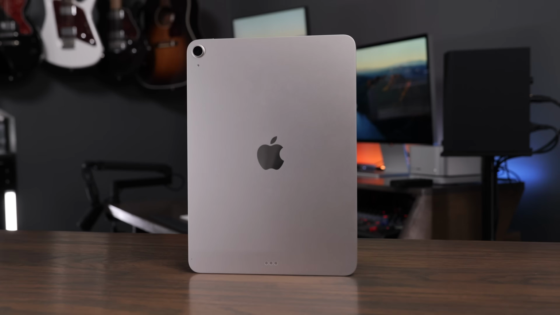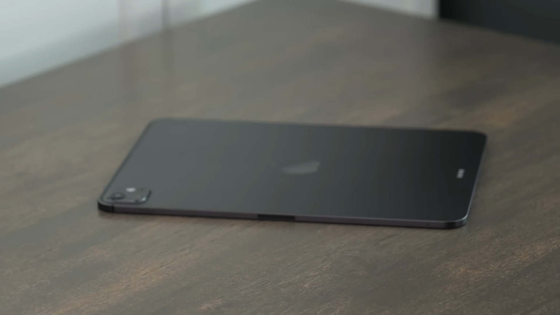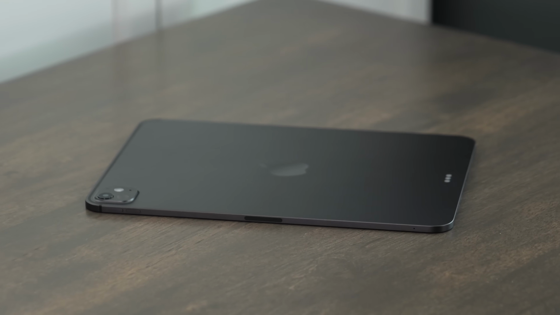But for most people, if you don't care about all those premium features, you're still going to be totally happy with the iPad Air. I've been using this one for a few months as my daily driver iPad, and it works great. It's great for typing notes, great for browsing the web, sending emails. I love the iPad Air. The iPad Pro just takes everything up a notch and really adds to that premium experience.